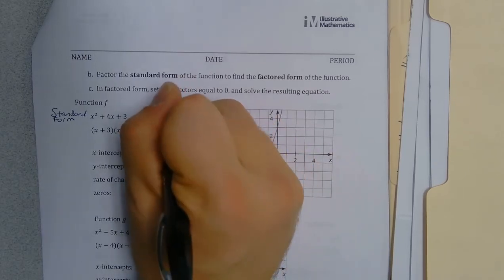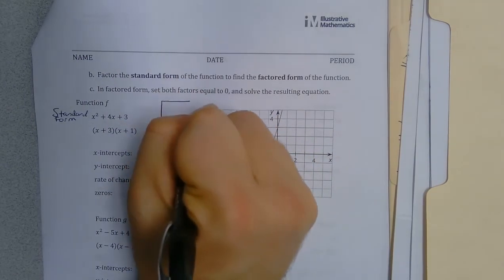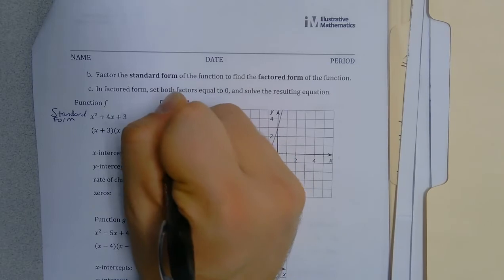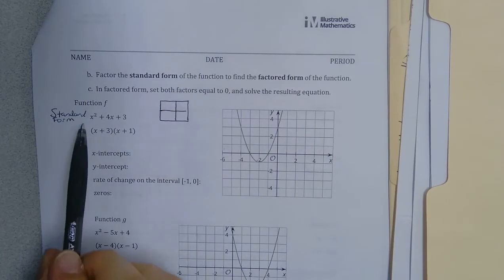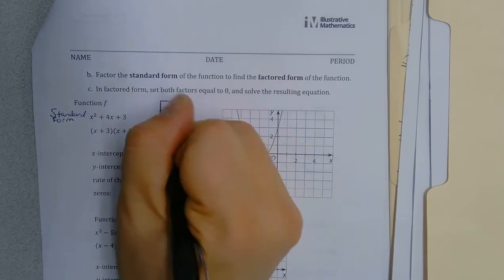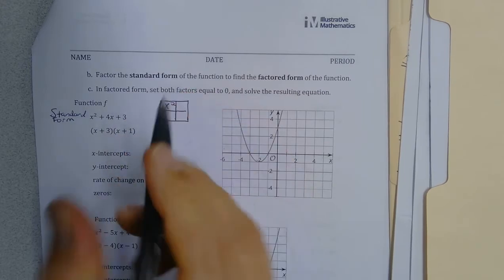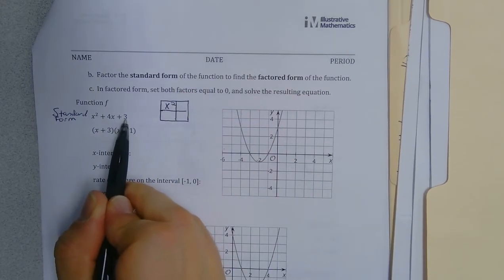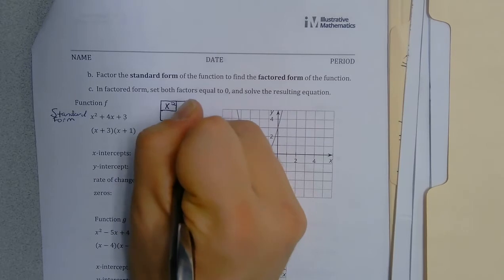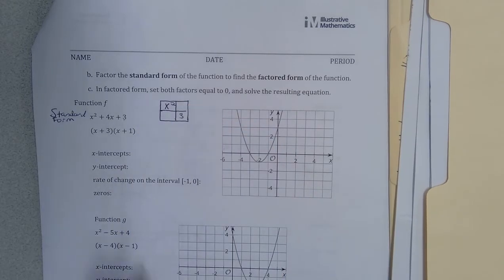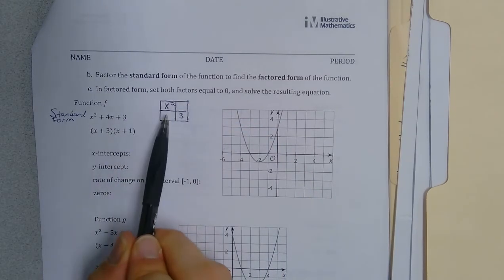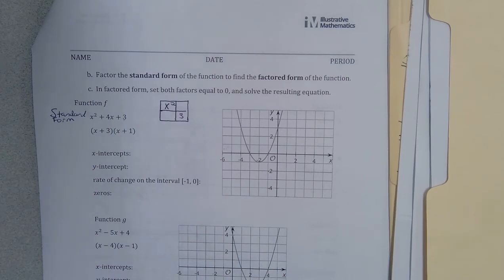So to make our area model here, our area model is an easy way of factoring this. So I know that x squared would go in the top left. And I know my constant term 3 has to go in the bottom. Now I'm going to split up this 4x between here and here, but I don't know how.